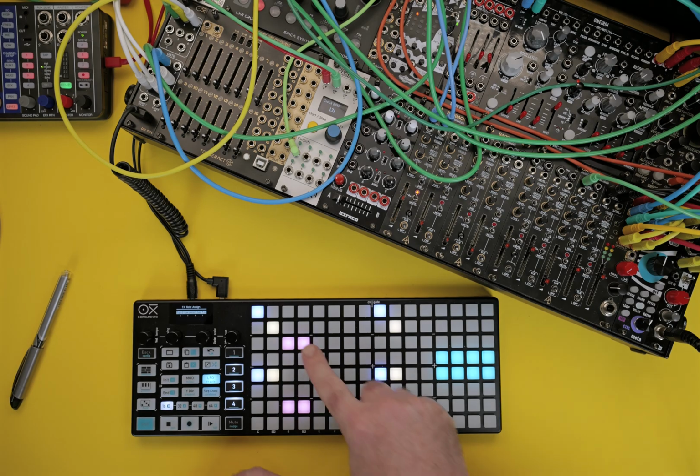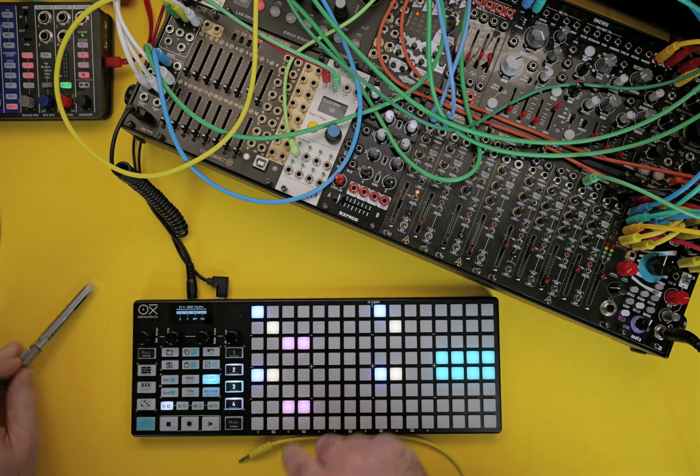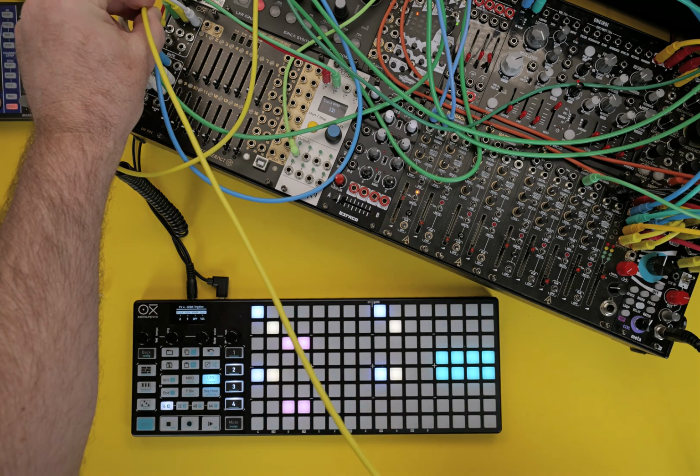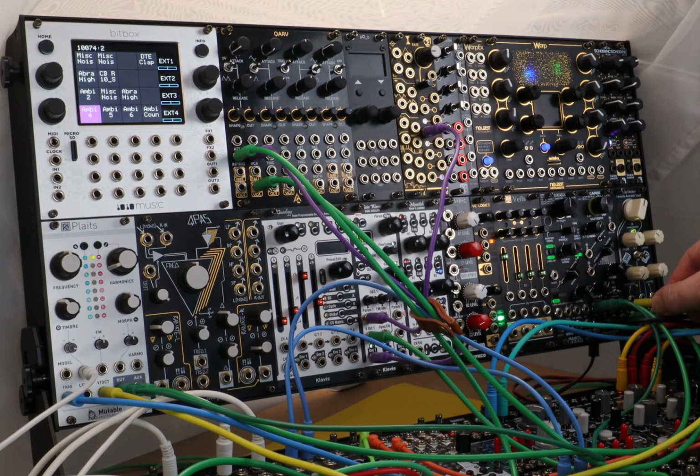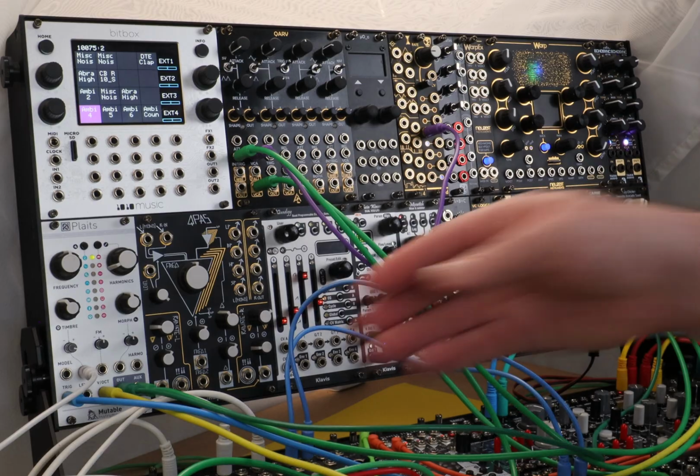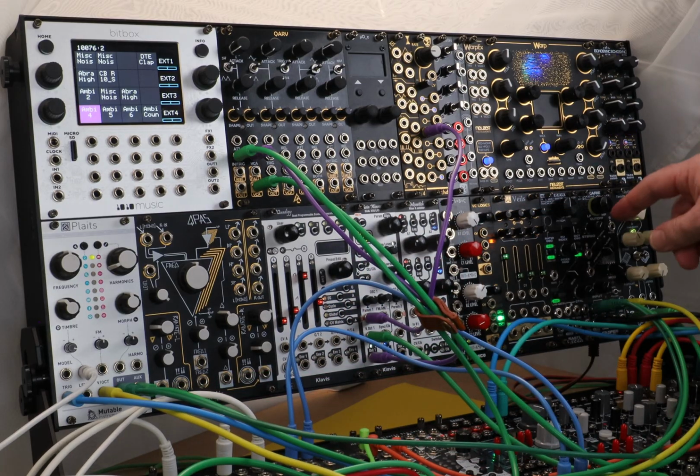I can map that now onto the CV4 output there, and I can make sure it's mapped to track 2 in my setup. And now I'm going to take this envelope, which is being generated on CV output 4, and I'm going to use it to modulate the mod parameter here on Ikarie. What I've done is I've patched plats to go through Ikarie into the mixer.